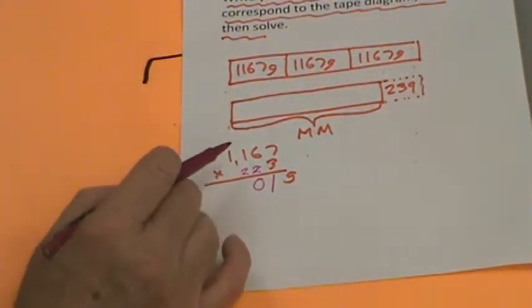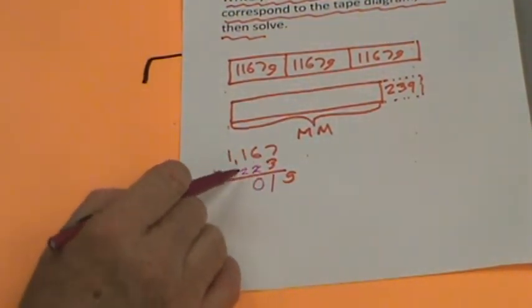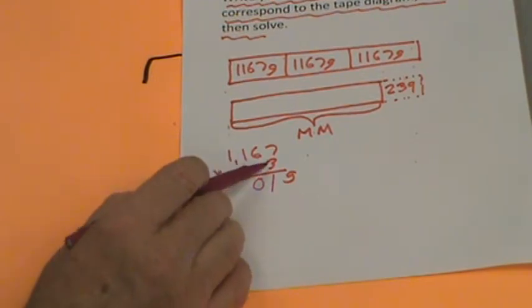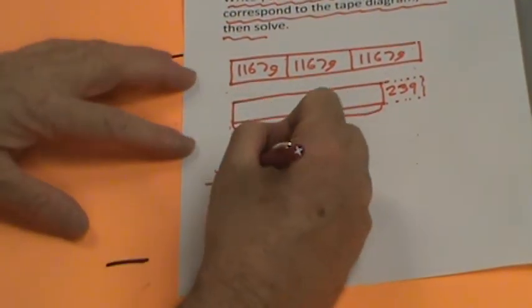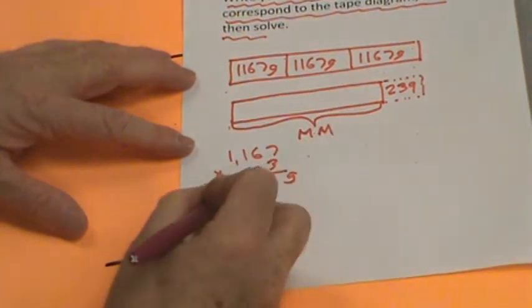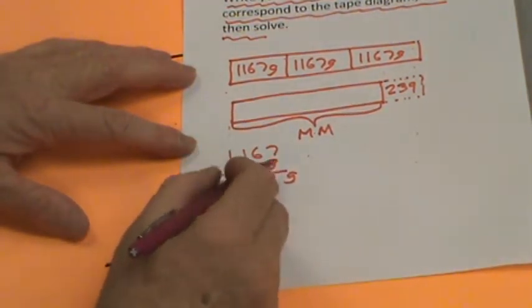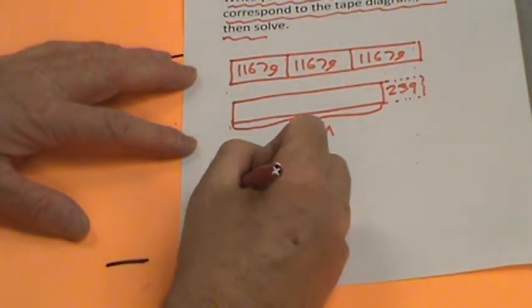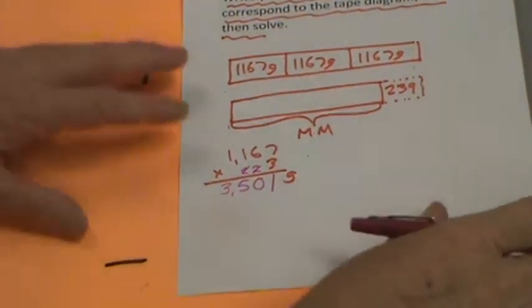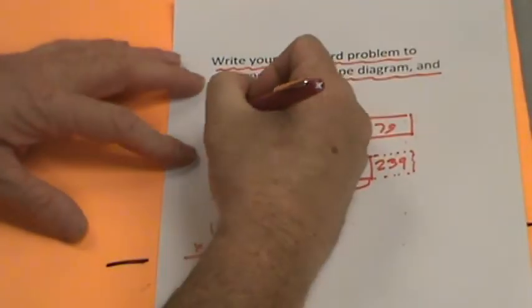See the 20 right there? 1 times 3, or 3 times 100, plus 200s. So 1 times 3 is 3, plus those 2 would be a 5, or 500. See how it's in the 500s place? And then finally, 1 times 3 is 3. So we have 3,501.